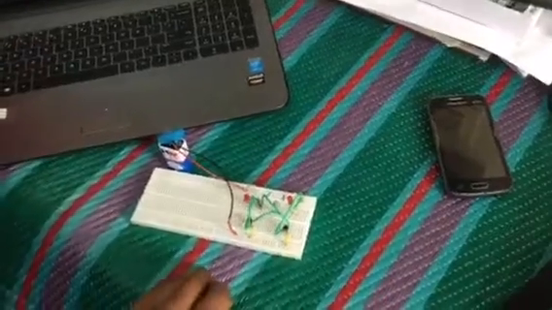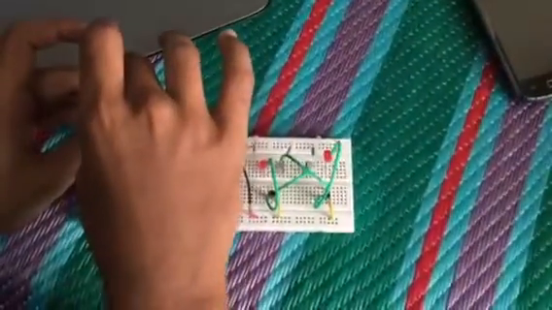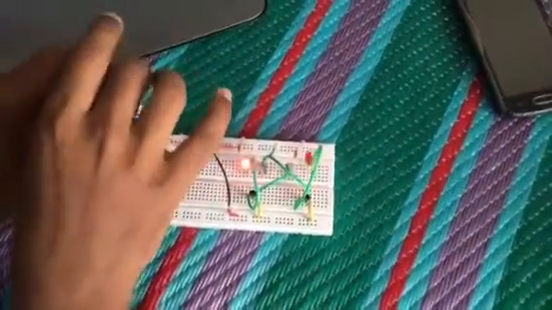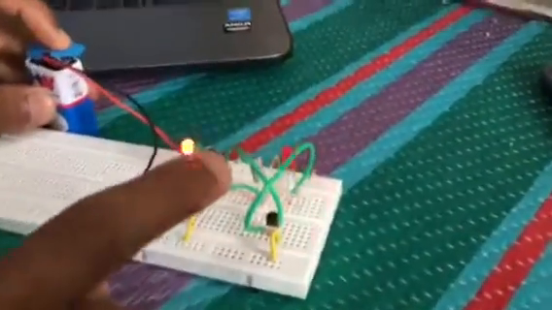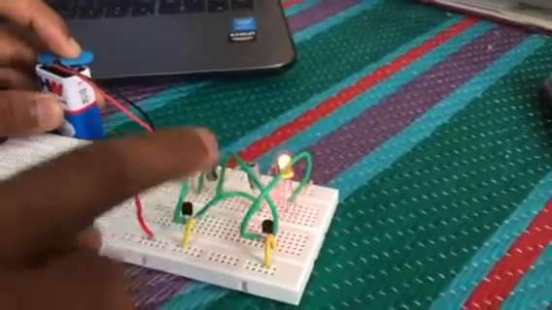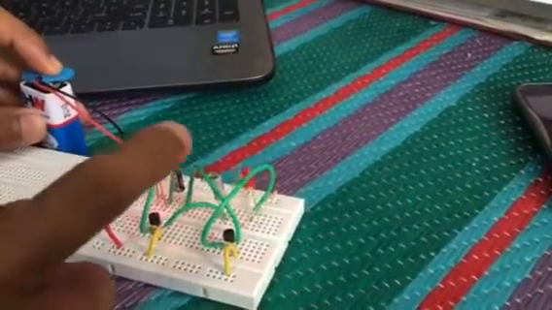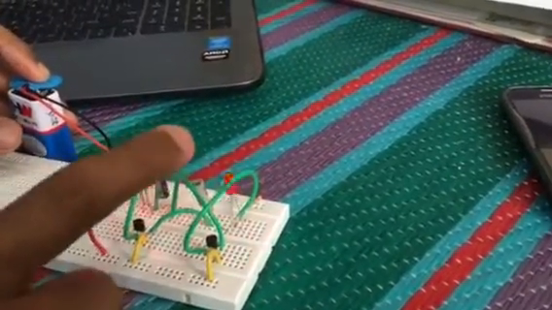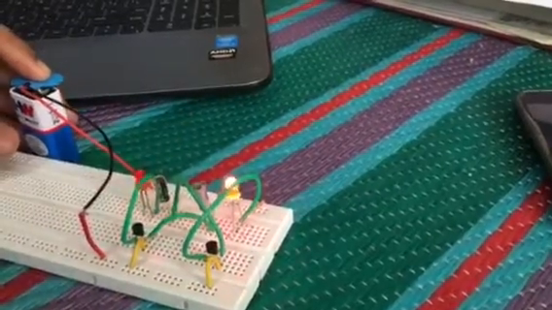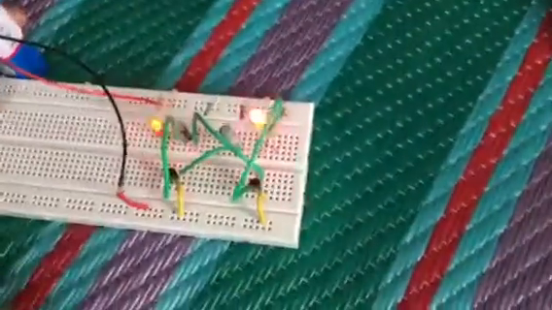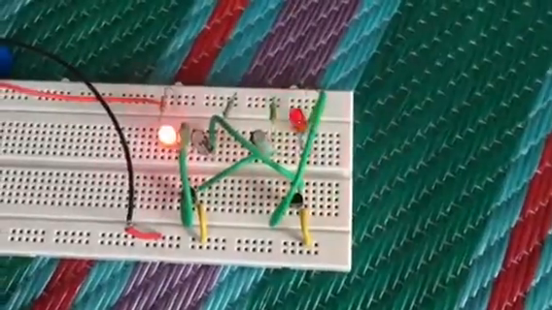I'll show you the demonstration. As you can see, one conducts and the other is switched off. When the other is switched on, the first one is switched off. So you can easily understand by this project.